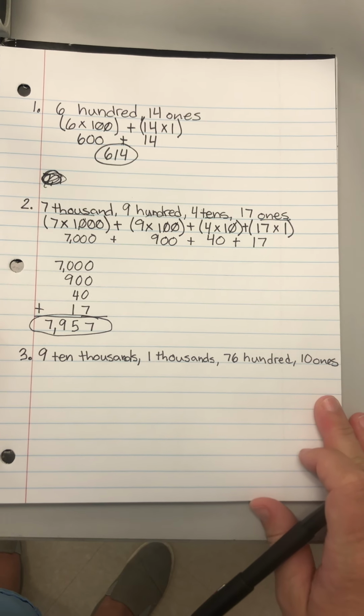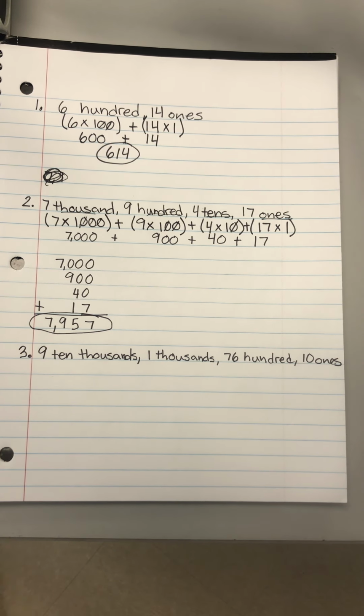Try that one. Make sure you're reading it slowly so you don't multiply the wrong number.